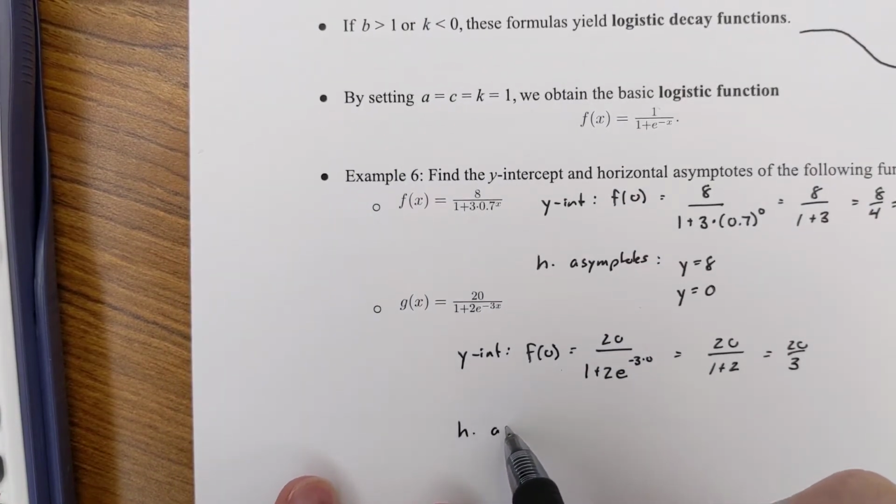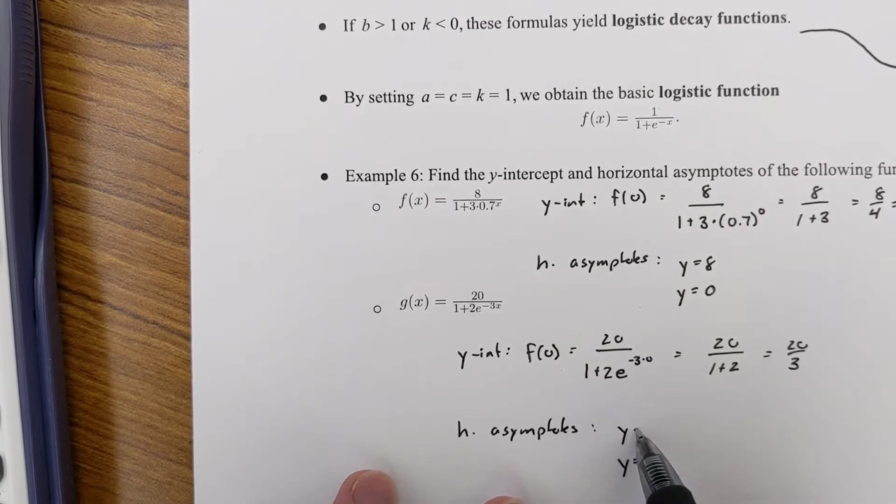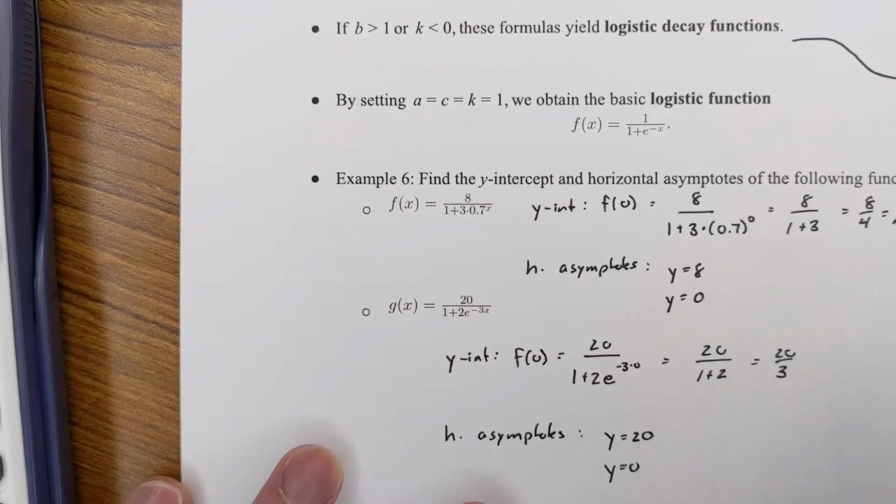To find the horizontal asymptotes, you're going to have one at y equals 0, because you always do. And the other one is whatever the numerator of the fraction is, 20 in this case.